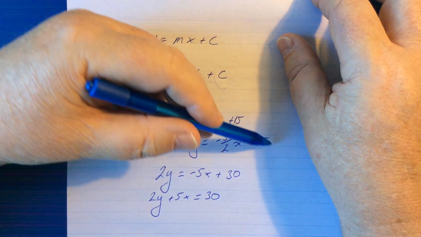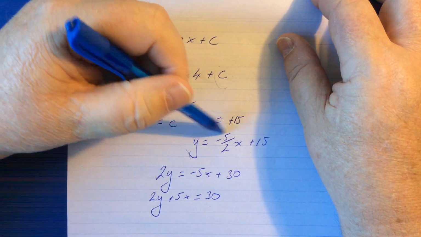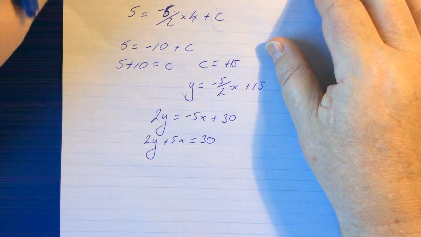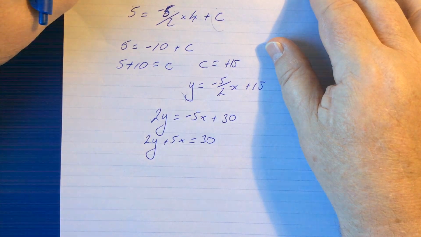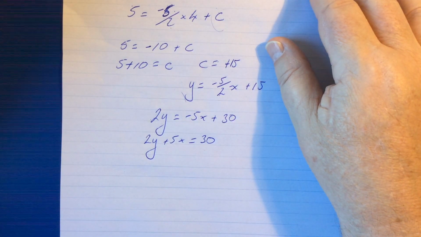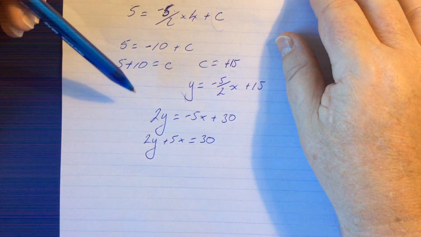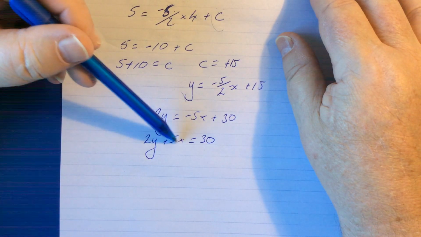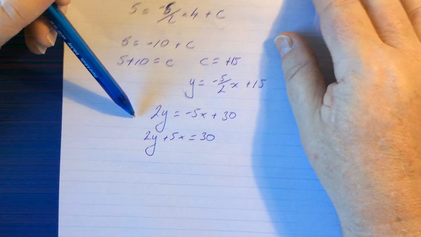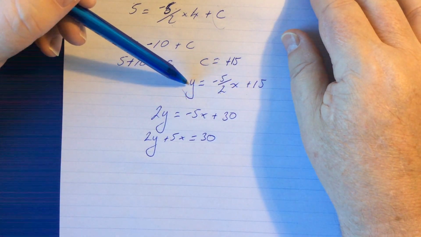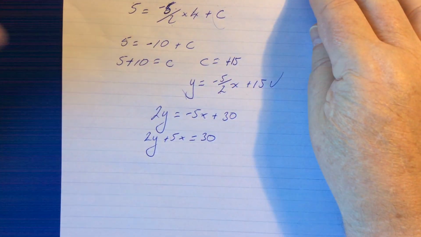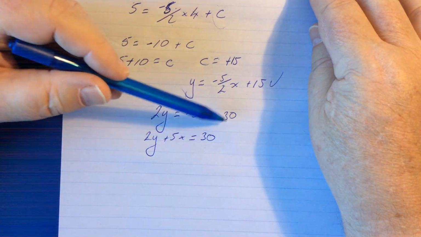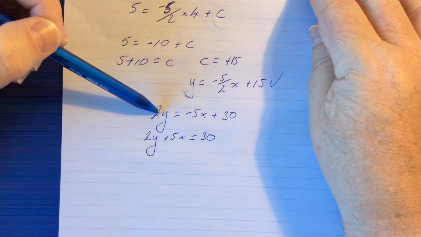Now, if we wanted to leave it like this, that would be perfectly fine. However, the question as it was put to me was a multi-choice question, and one of the answers was this: 2y plus 5x equals 30. So this is how we get to there. This is actually technically correct. That's a good answer. What we do to get to here is we multiply this whole thing by 2.